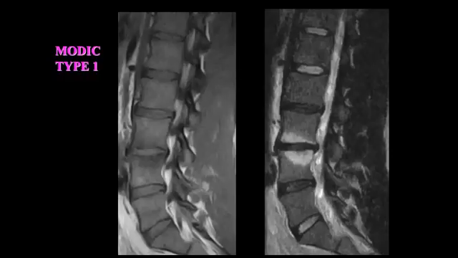So Modic type 1 is where the signal alteration is low on T1, bright on T2. The characteristic configuration is where you have this hemispherical area that's abutting a degenerated disc. It doesn't have to be on both sides of the disc, but it often is.